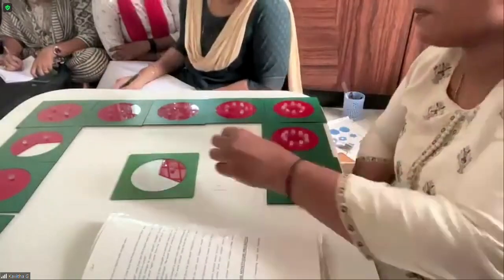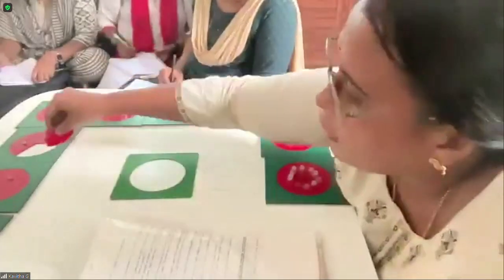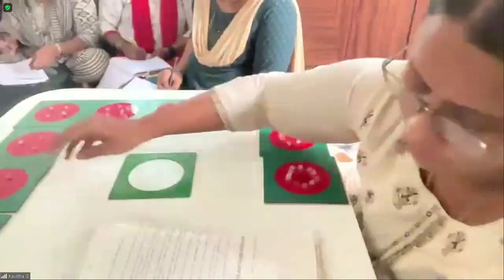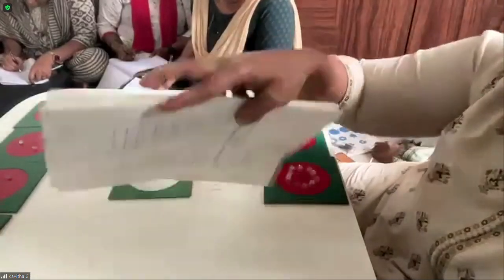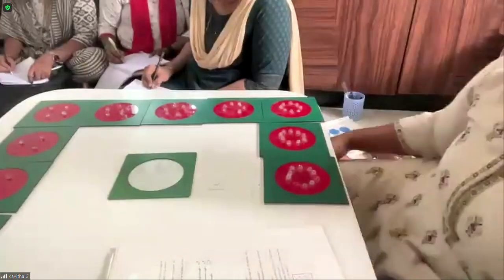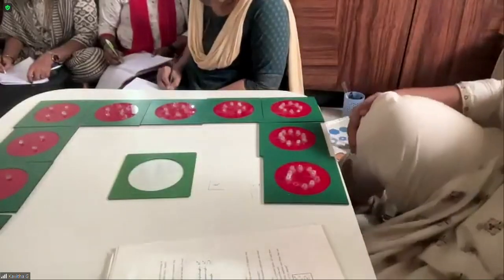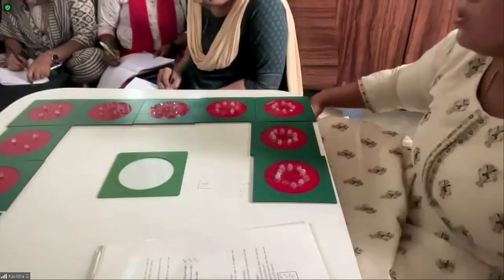Okay. So let's go to the next presentation. Second one, addition of angles with Montessori protractor. So obviously, this has to be given after the introduction to the Montessori protractor. Purpose is to add angles.